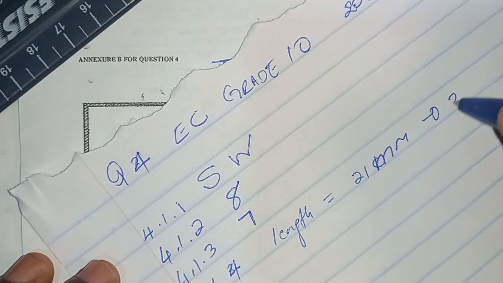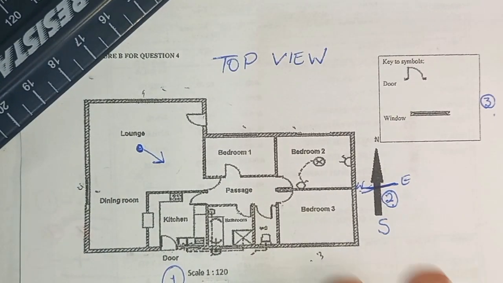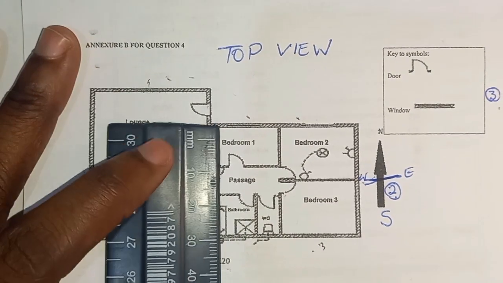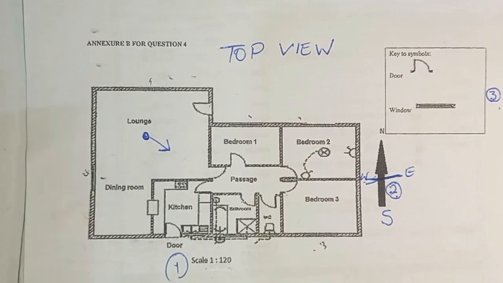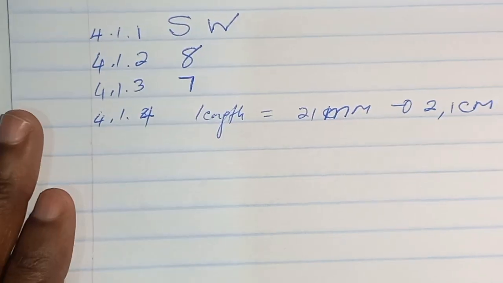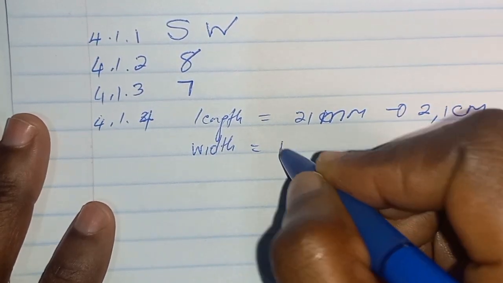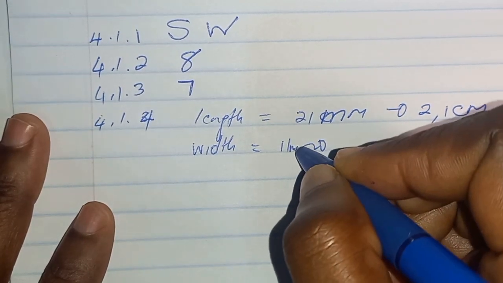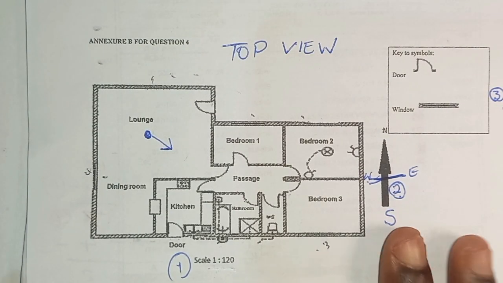And that is 2.1 centimeters. It's up to me which one I use, and I'm just going to write both. And this side, we are going to do it like this. And I'm going to go with 11. I'm being very careless here, but don't be careless. So with my width, I'm going with 11, in millimeters, and in centimeters, that is 1.1 centimeters. All right. We got the measurements of the plan.